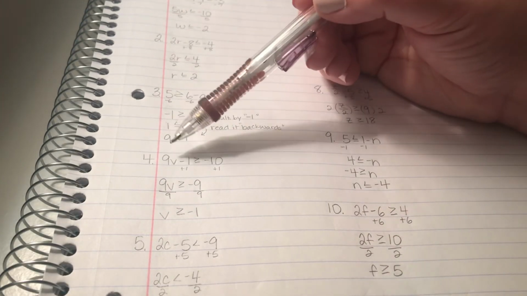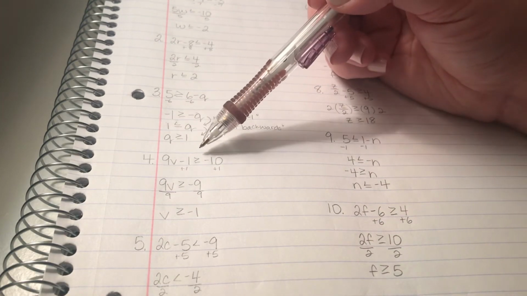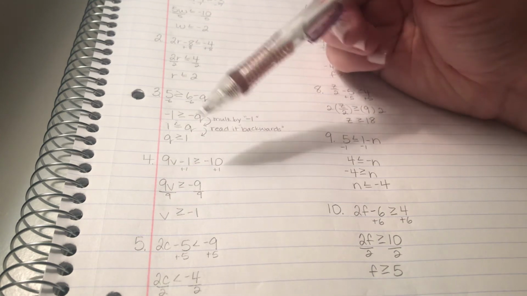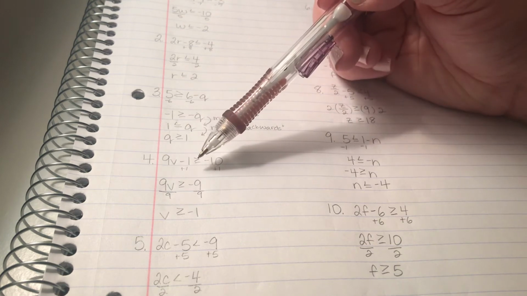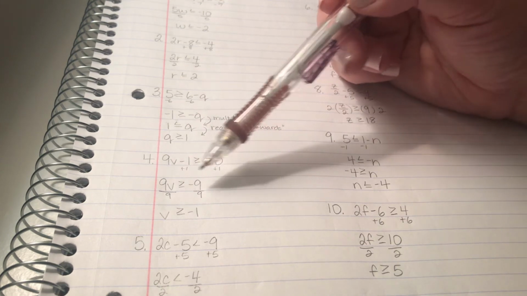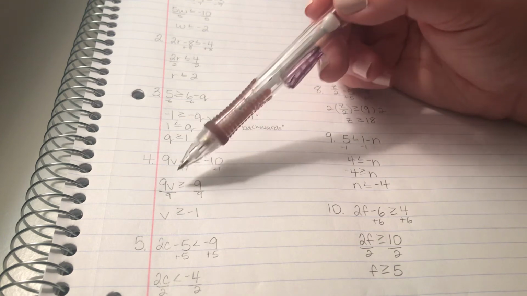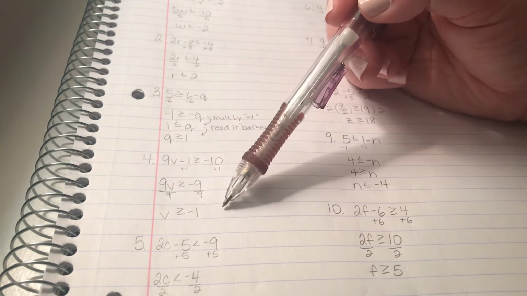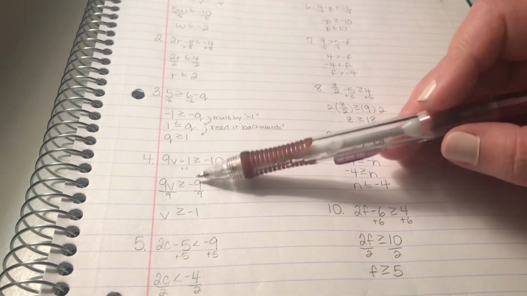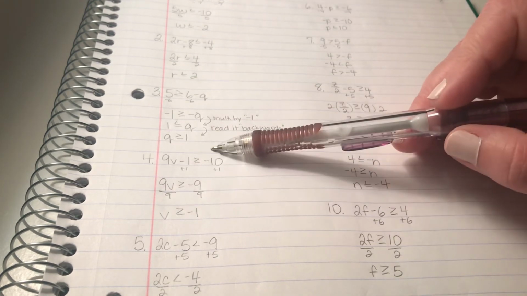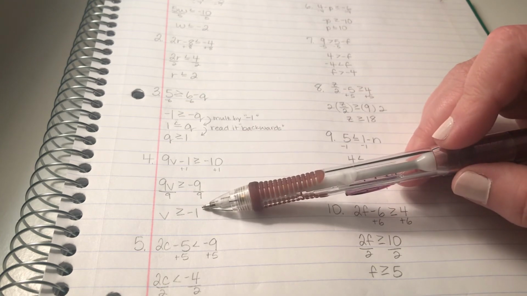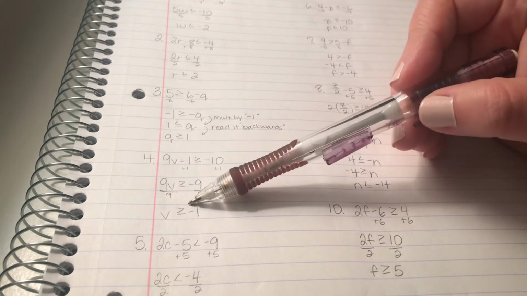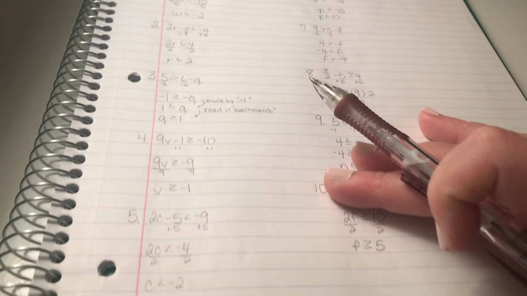Number 4. 9v minus 1 is greater than or equal to negative 10. We're going to add 1 to both sides, leaving us with 9v is greater than or equal to negative 9. We're going to divide by 9 on both sides to get v by itself, leaving us with v is greater than or equal to negative 1. Now, you will see we were working with some negatives here, but we didn't have to multiply or divide by any negatives. We only divided by that positive 9, so we're not flip-flopping that sign there.